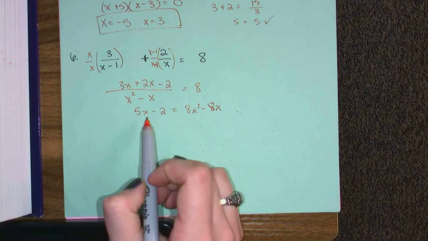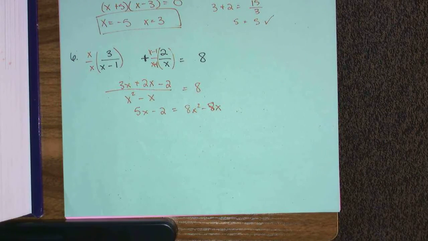So then I need to get everything on one side. I don't care which direction you want to go with it, but do you want to move everything to the left or the right? Move to the right. So what does that give me?